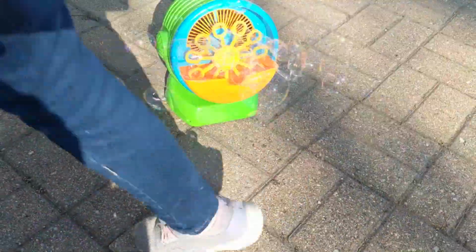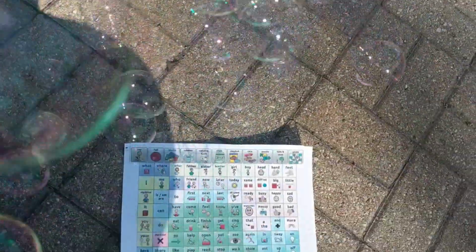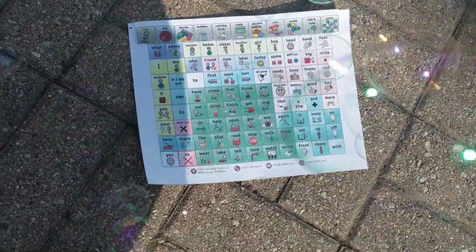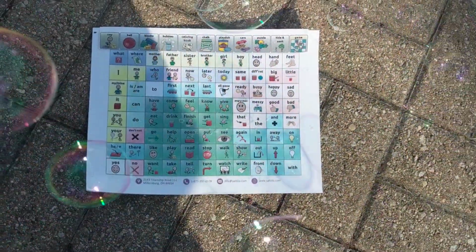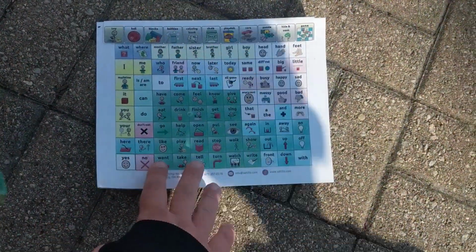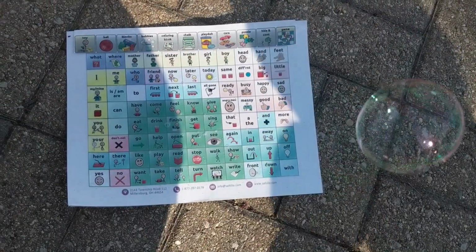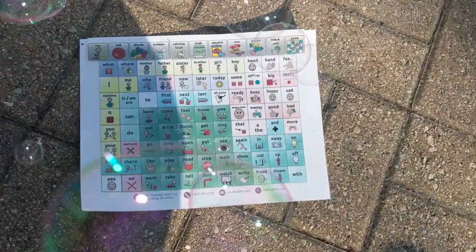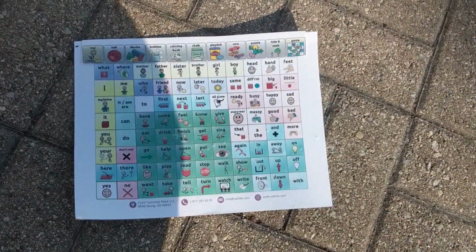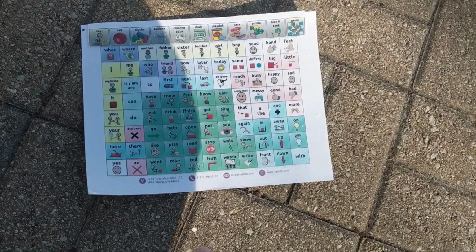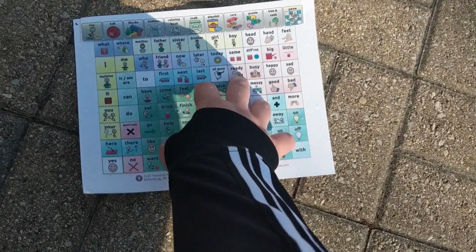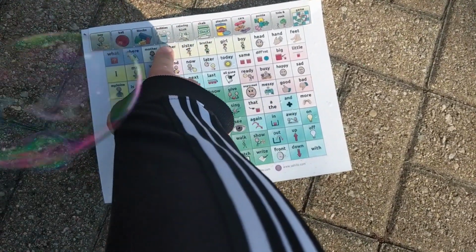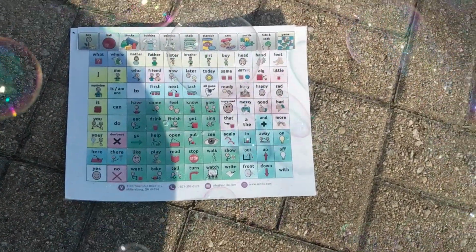We are outside in the backyard and we have a bubble machine and we are having so much fun with bubbles. So out here while we're playing with bubbles, I just have a low-tech board. It is laminated, that way we can just wipe it off after the bubbles get all over it and everything. You can check out some of my previous videos for how I got the board and then also how I got the fringe row up at the top so that we could have access to bubbles.